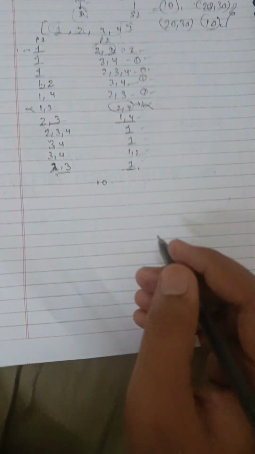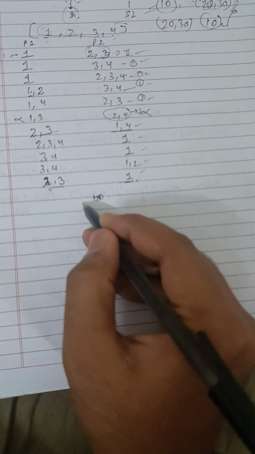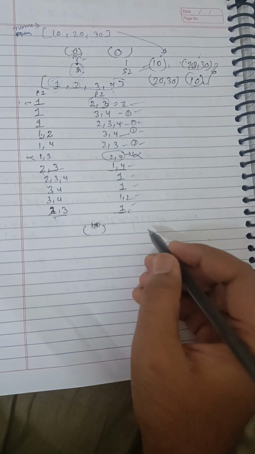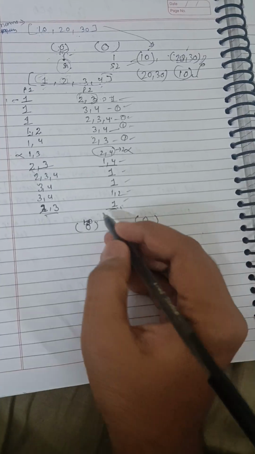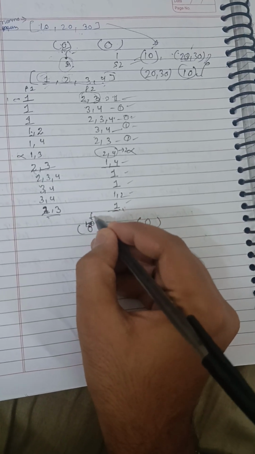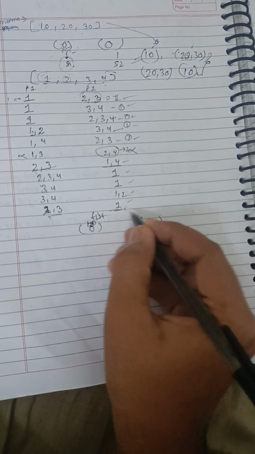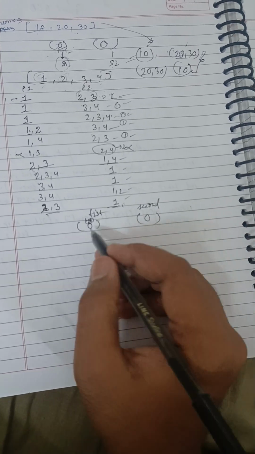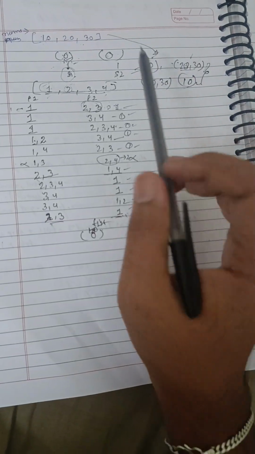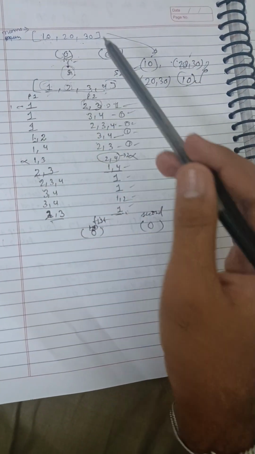Now I'm going to do a dry run. Initially both sequences will be initialized as 0. This is the first and this is the second variable. Both are initialized as 0. Then I am taking 10.